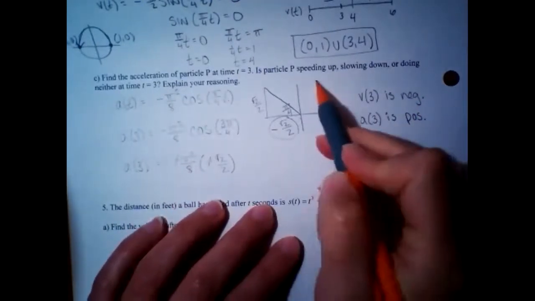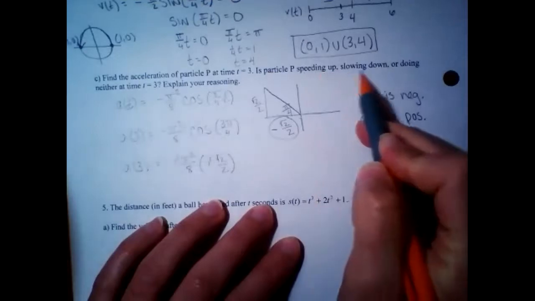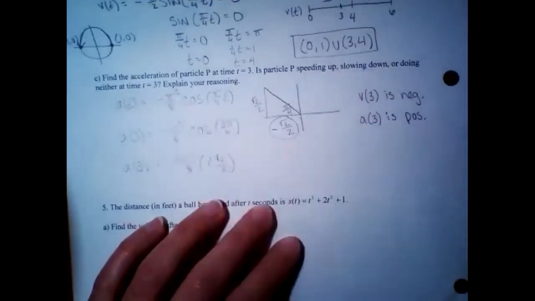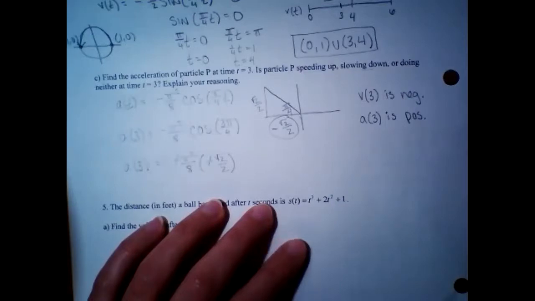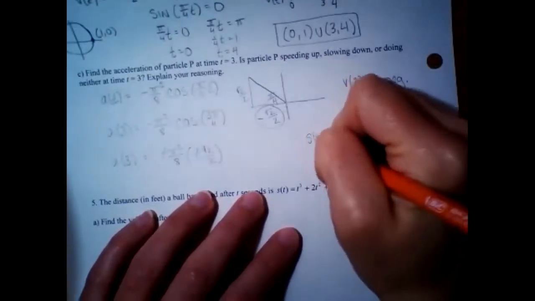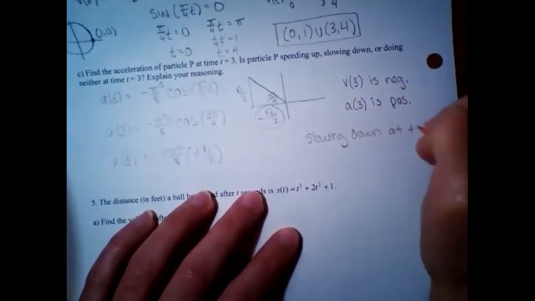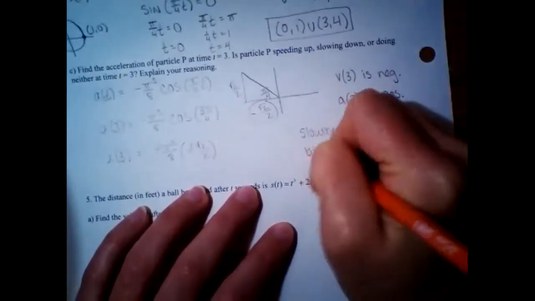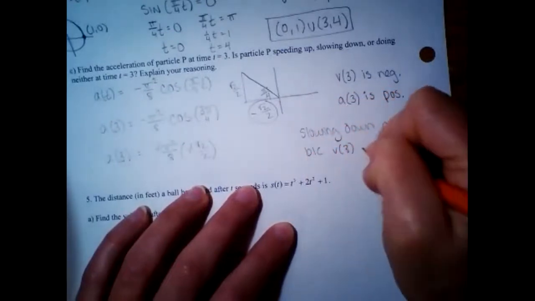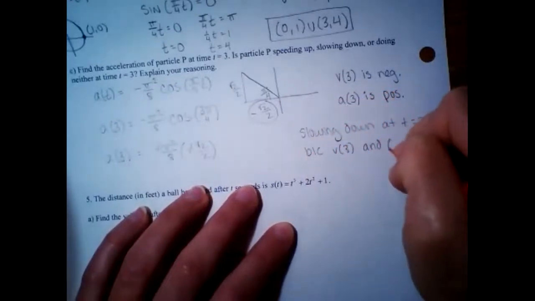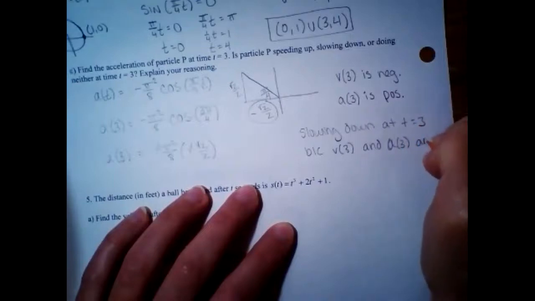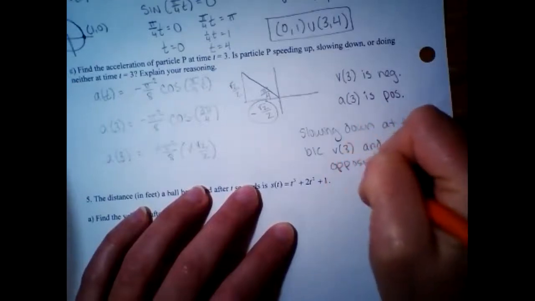So what do we get to conclude? Are we speeding up, slowing down, or neither at time 3? Good. So we're going to say slowing down at time 3 because v of 3 and a of 3 are opposite signs.